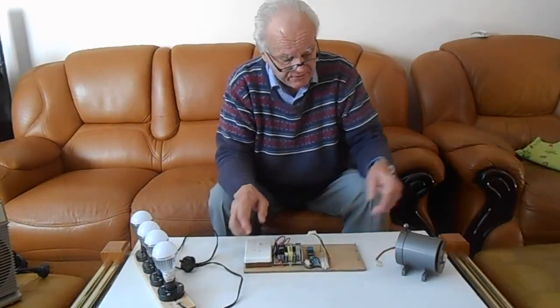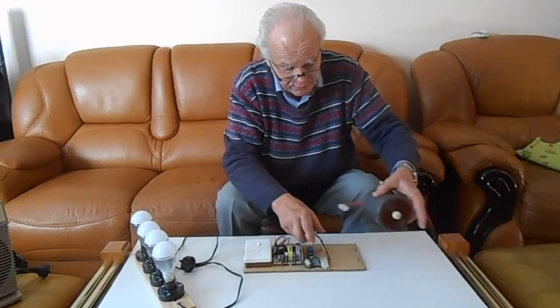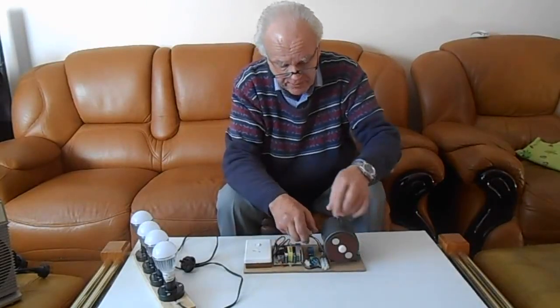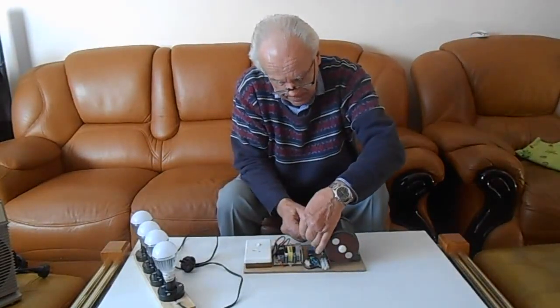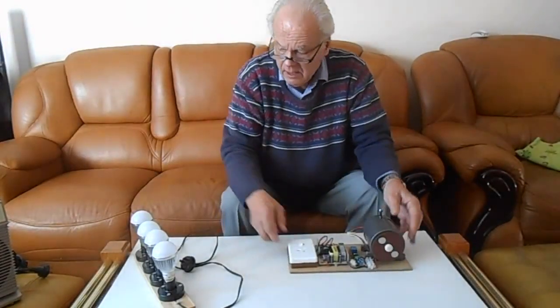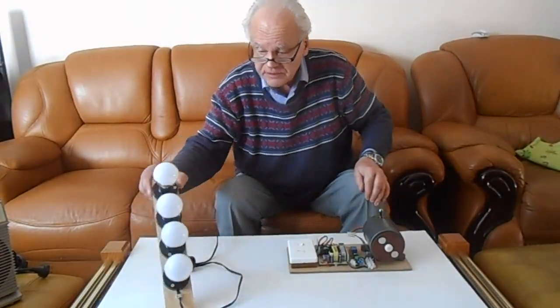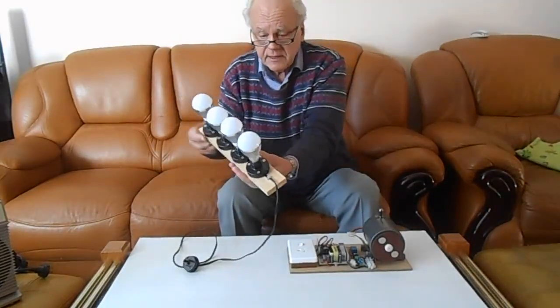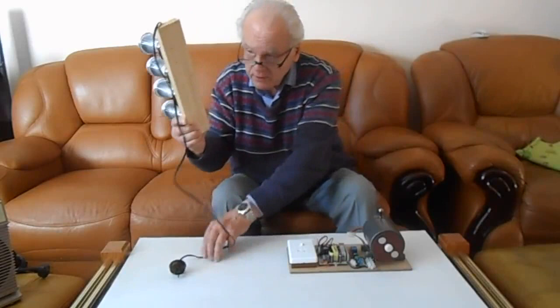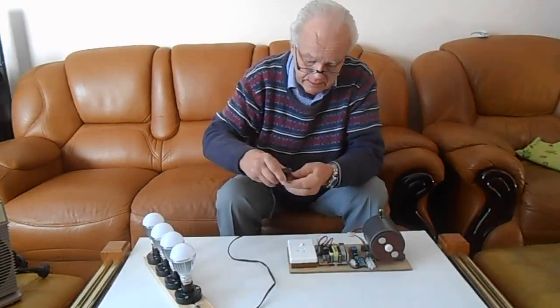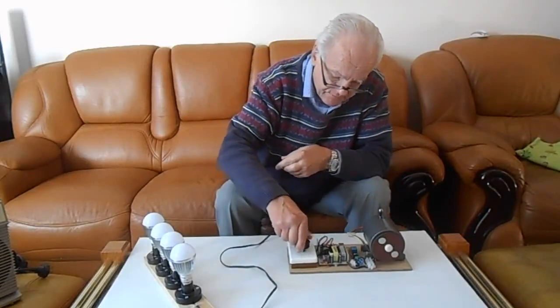I will now connect everything together. Firstly, we place the generator on the board so that it doesn't go walkabout when it's running. Now we plug in the connectors. We'll now need a load. For this purpose we're using these 4 240 volt globes. They're connected in parallel to a lead and a plug. I'll plug it into the power point.